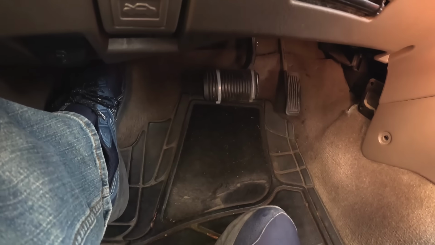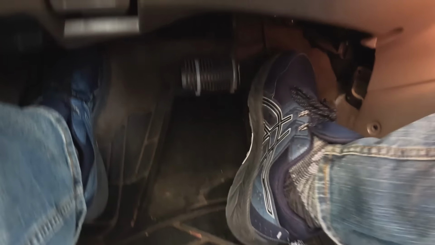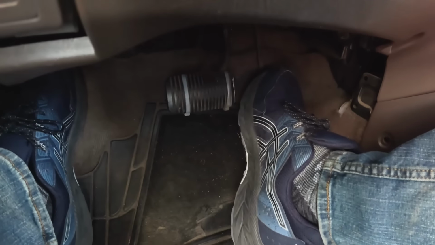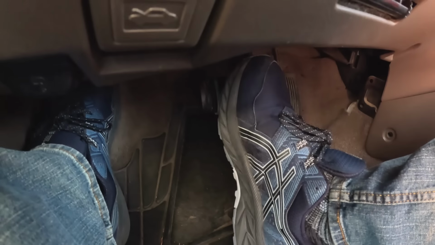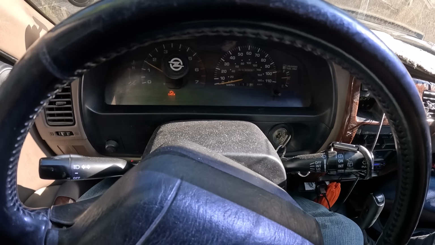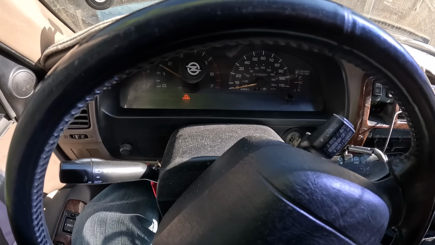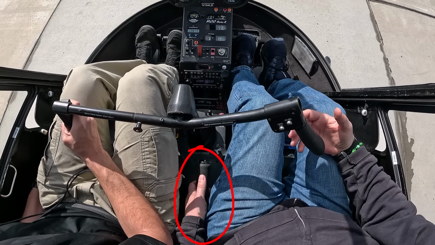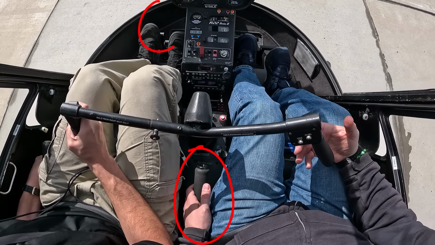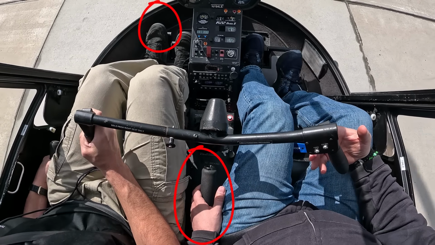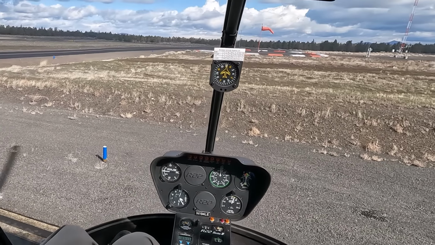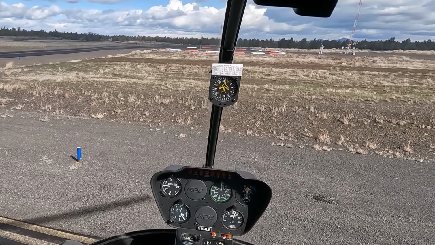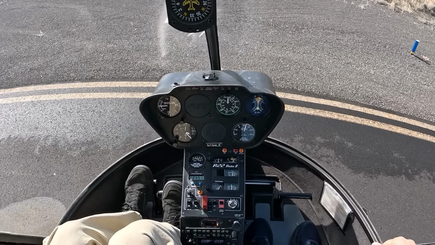I kind of think about it like driving a car, and any time you push the gas pedal or brake pedal, imagine that the car swerves to the left or right. And I had a car that used to do this. But with experience, this collective and pedal coordination becomes instinctive. But for now, as you're just learning, keep your eyes outside and apply whatever pedal input is required to hold your desired heading.